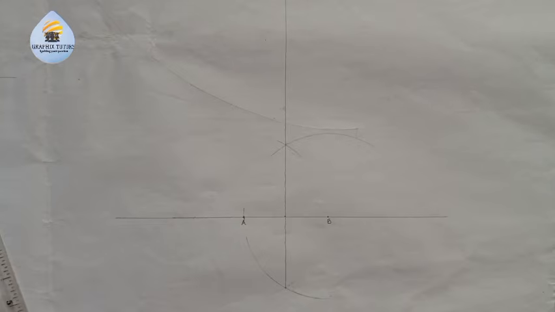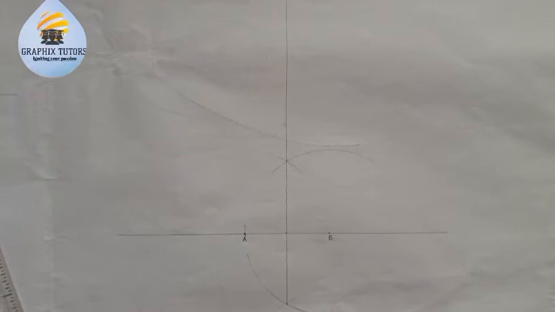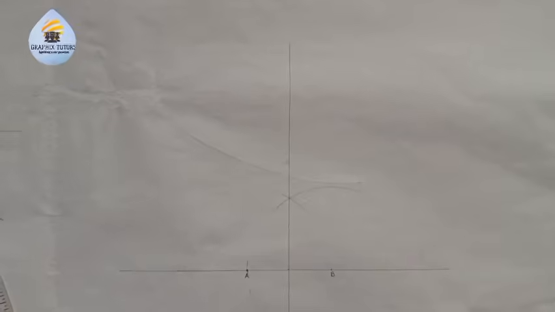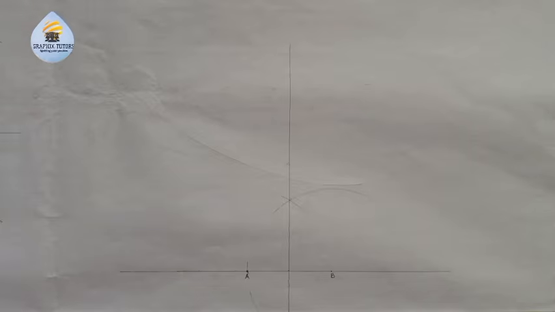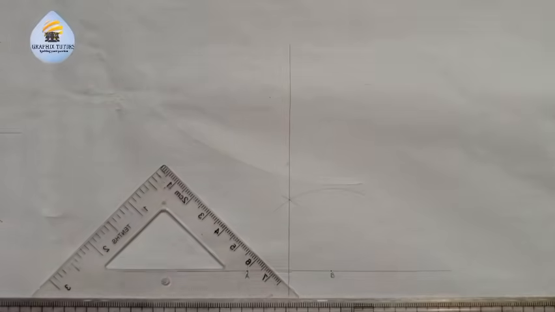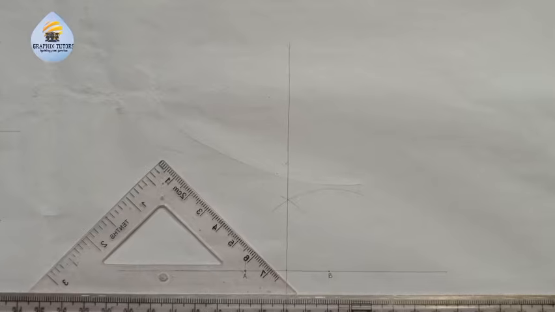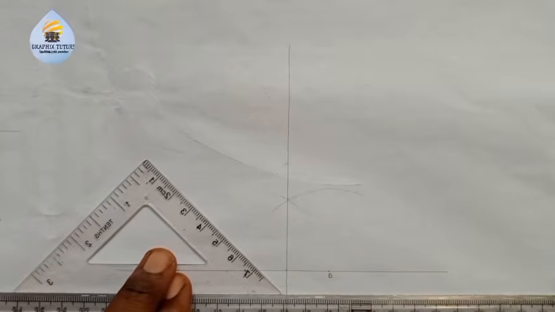Now, I'll move forward. I will now take my 45 degrees set square. This is what we call the 45 degrees set square. I will now rest it on my T-square this way, right?